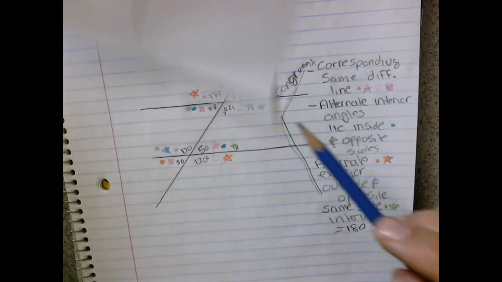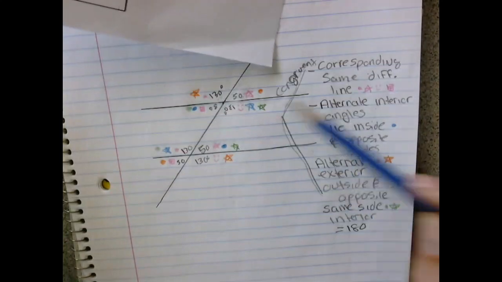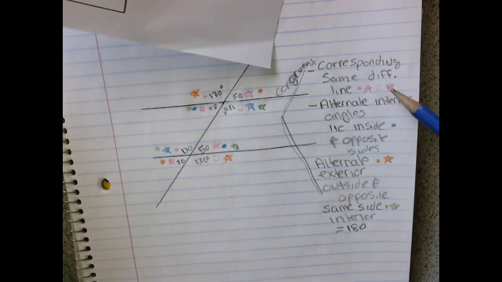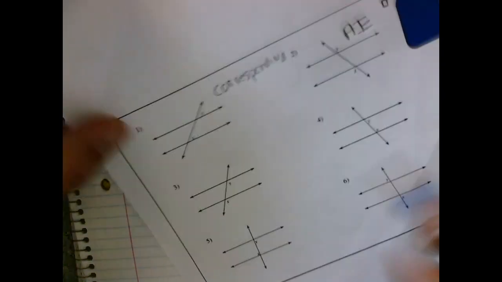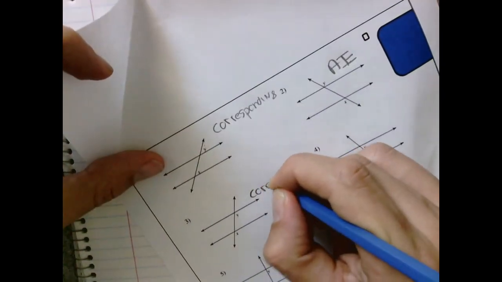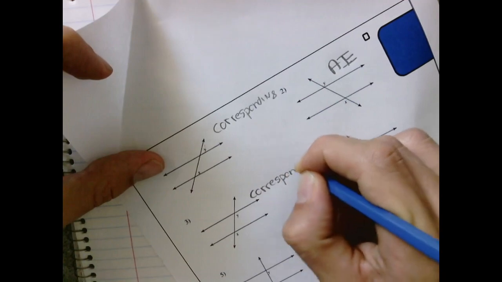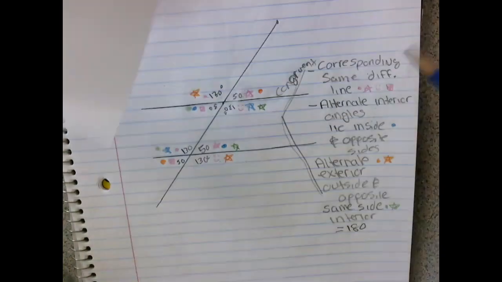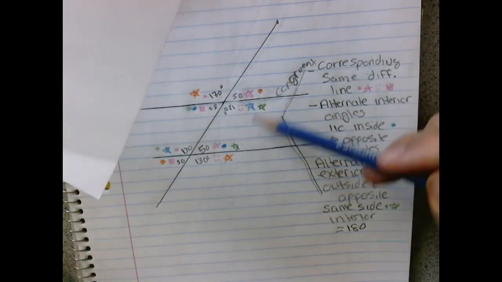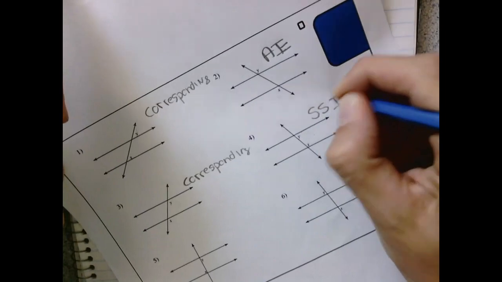And number 3, let's see, so they are on the inside. This one and this one, so that has to be a corresponding angle. Same side and on the inside. Same side interior, SSI.